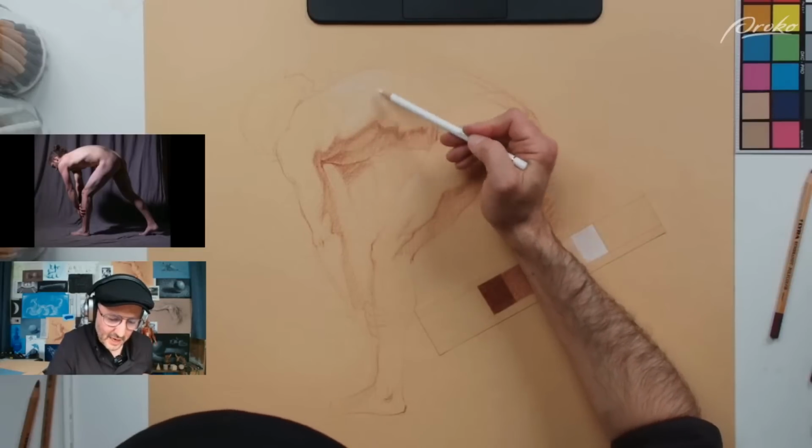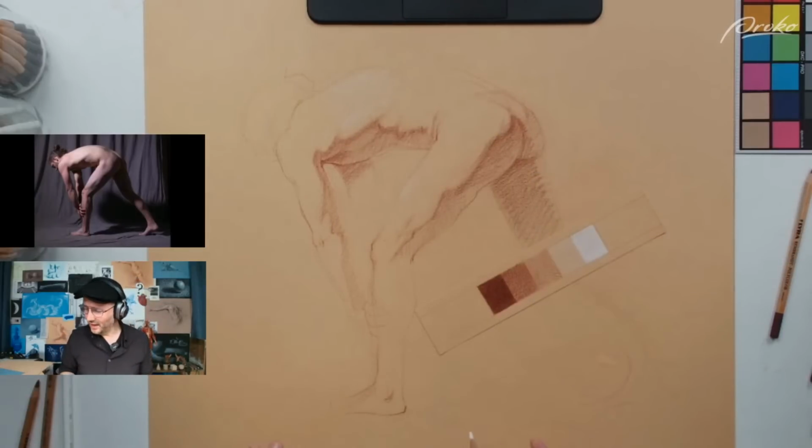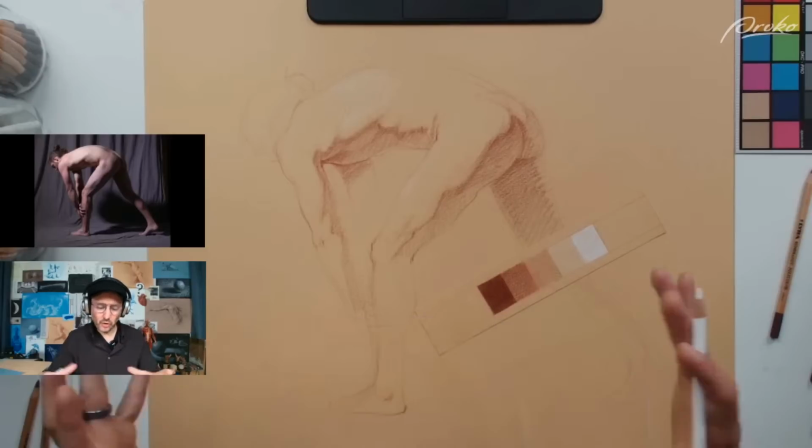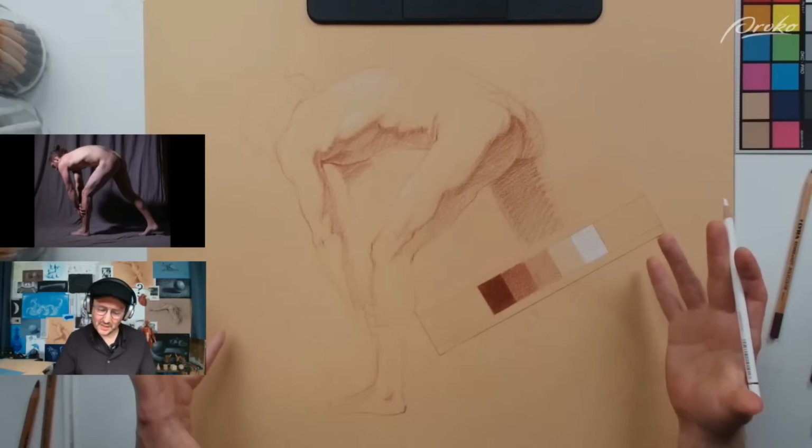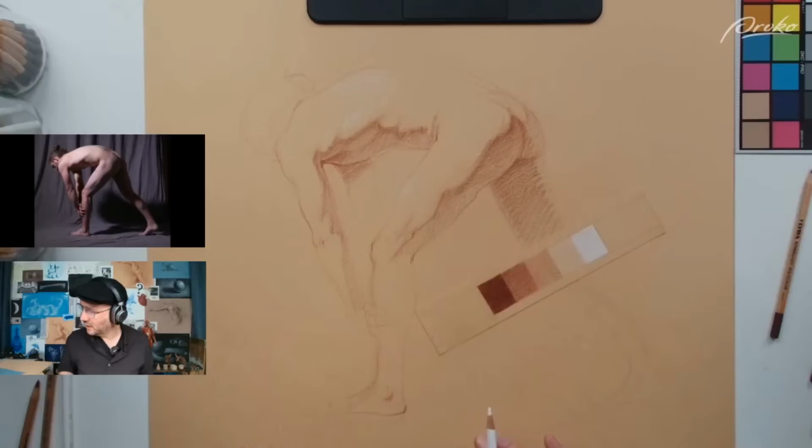Yeah, and I was talking about single source lighting earlier. I actually have a whole video on single source lighting that shows you how to do it and what you're looking for. I show it on basic objects, but it's the same method I use for figures.